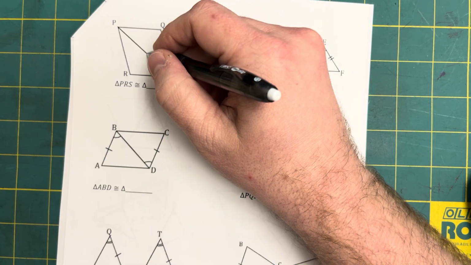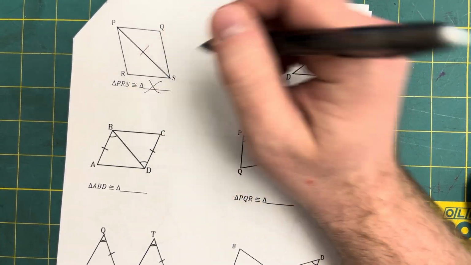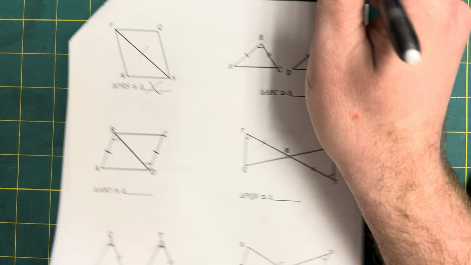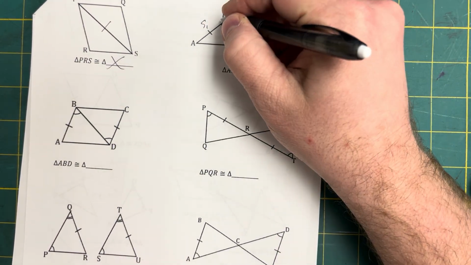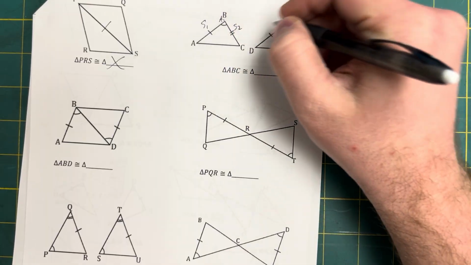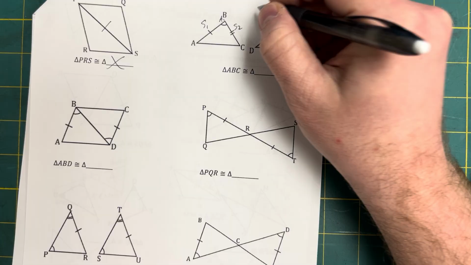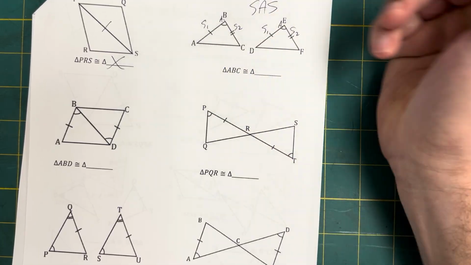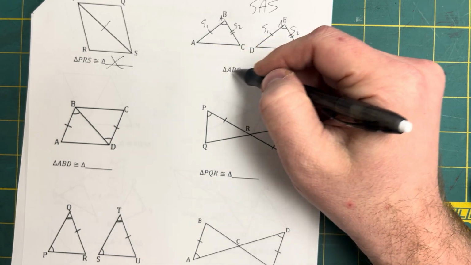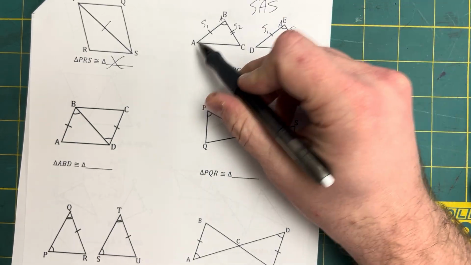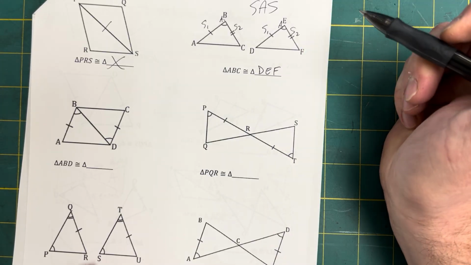So in this one, we've got a shared side, but no indication of angles, so another not enough information. On this one, I've got side 1, angle 1, side 2, side 1, angle 1, side 2. Hey, that's SAS. That's the order they're in. And so if that's A, B, C, I need to follow the same order. So D, E, F? Pretty straightforward on that one.